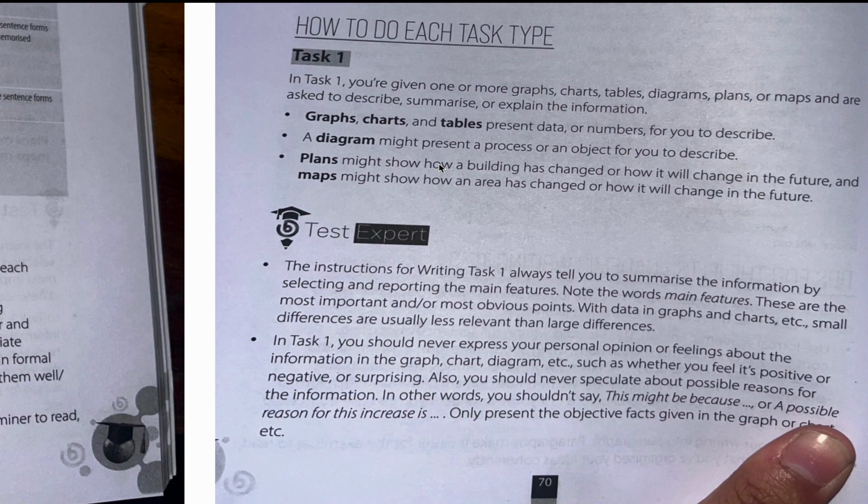Such as whether you feel it's positive or negative or surprising. So you don't have to say that the percentage change was this much and I think that is a lot. No, who told you that it's a lot? If it's mentioned in the question, only then you are allowed to say that. Don't make assumptions of your own, right?